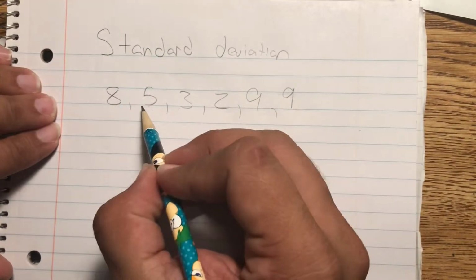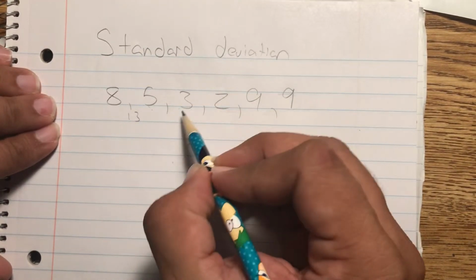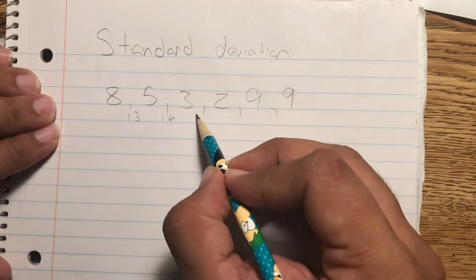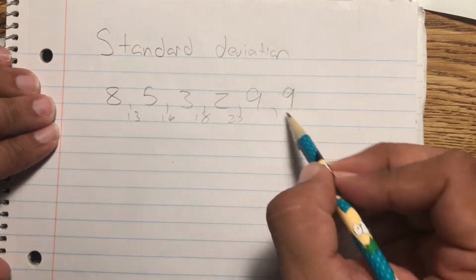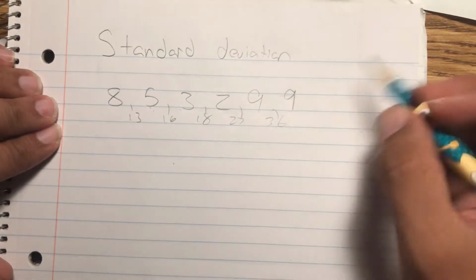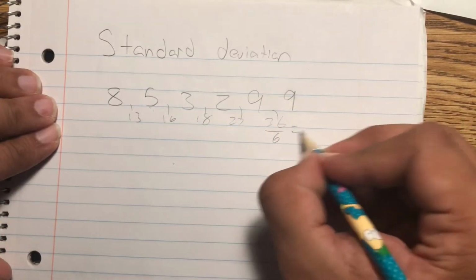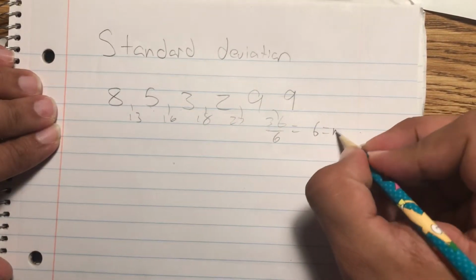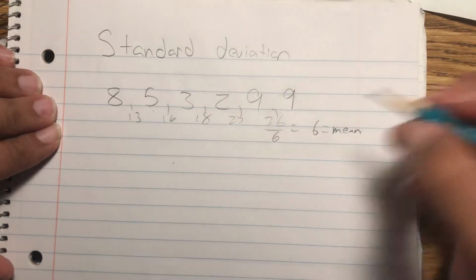Okay, so we're adding up these amounts. This is going to make 13, plus that's going to make 16, plus that's going to make 18, plus that's going to make 27, plus that's going to make 36. So 36 divided by 6 gives you 6. So that is the mean, which is the first step.